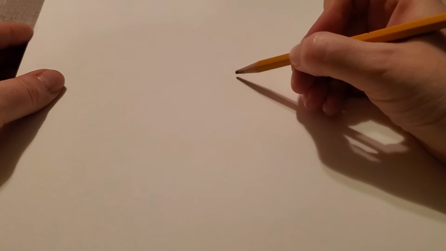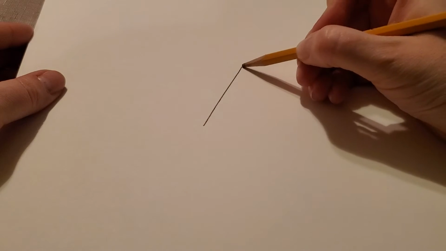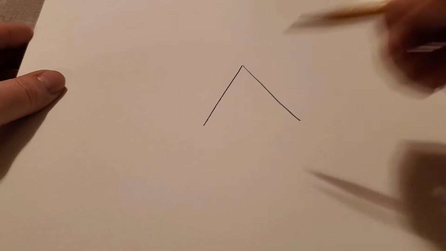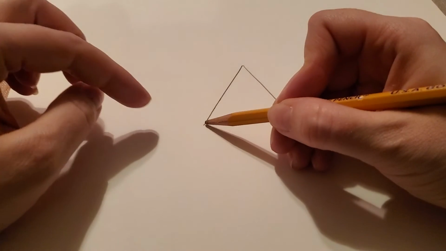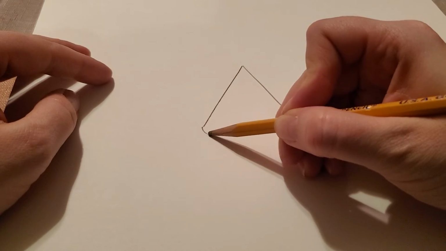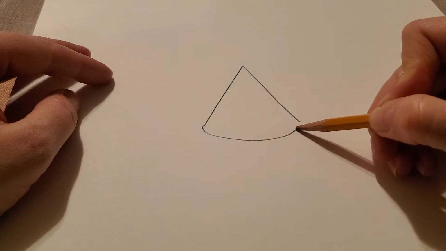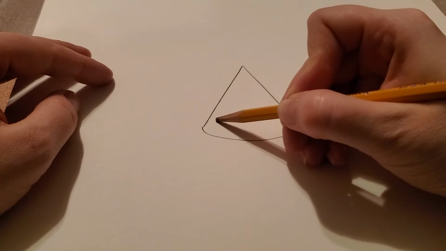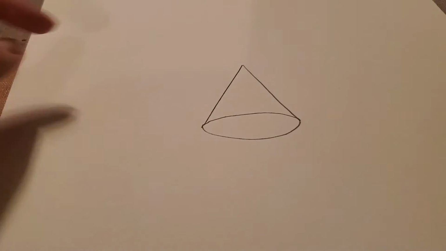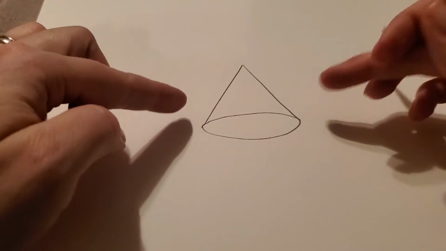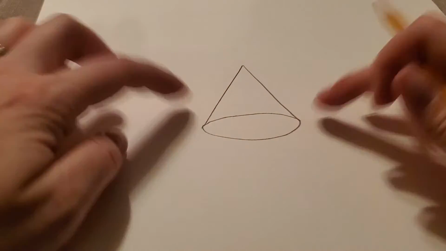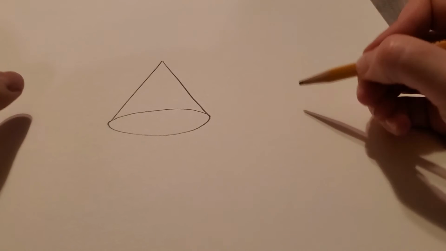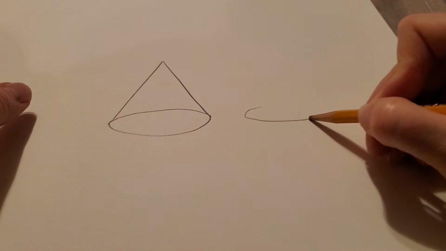Okay, our next form I'm going to show you today is a cone. And there's 2 ways to do this. You can start with the top part of a triangle, and then at the bottom of the triangle, draw something called an ellipse. It's a long, skinny oval. So I'm going to curve over and up. So see how this looks like an oval, and it connects at the bottom of the triangle. Instead, if you want, you could start with that oval.